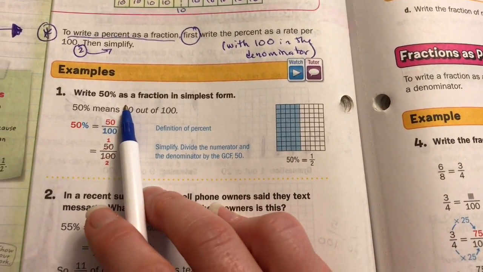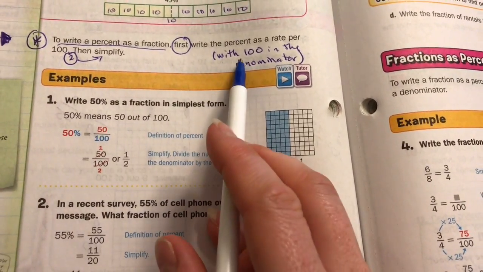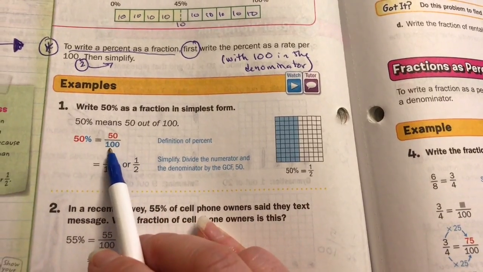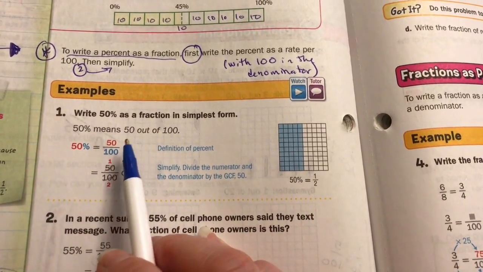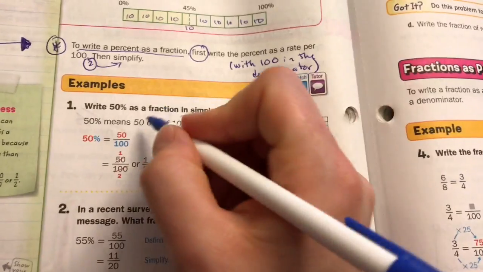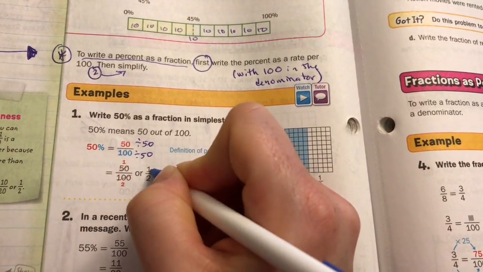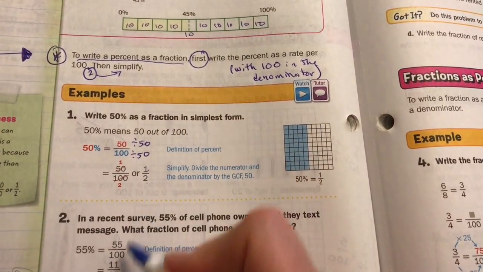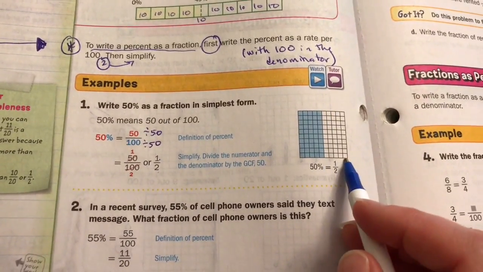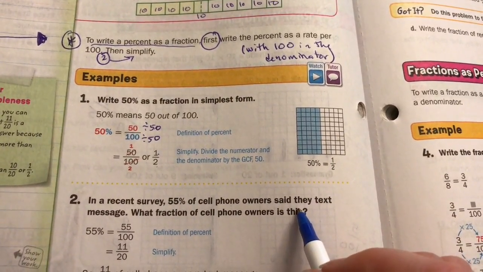Write 50% as a fraction in simplest form. 50%, first you write it with 100 in the denominator. 50% is 50 with 100 in the denominator. Then, second step, simplify it. So, if you divide by 50, 50 divided by 50 is 1, 100 divided by 50 is 2, you get 1/2. 50% is 1/2. There it is in visual form. Half of the boxes are filled in.